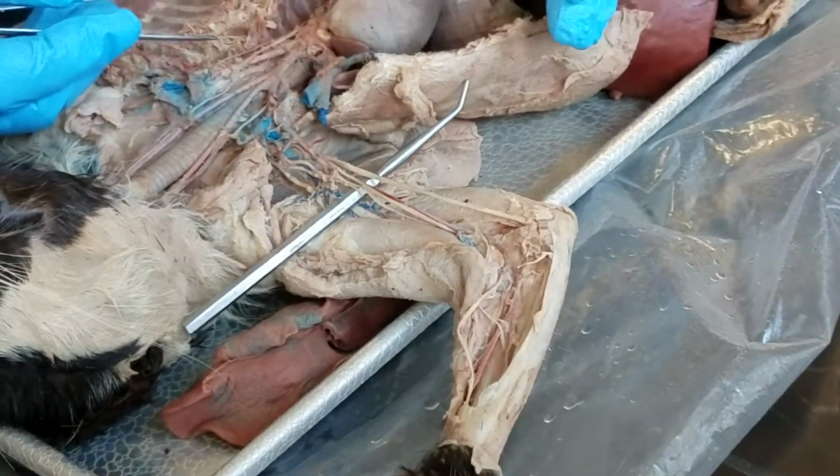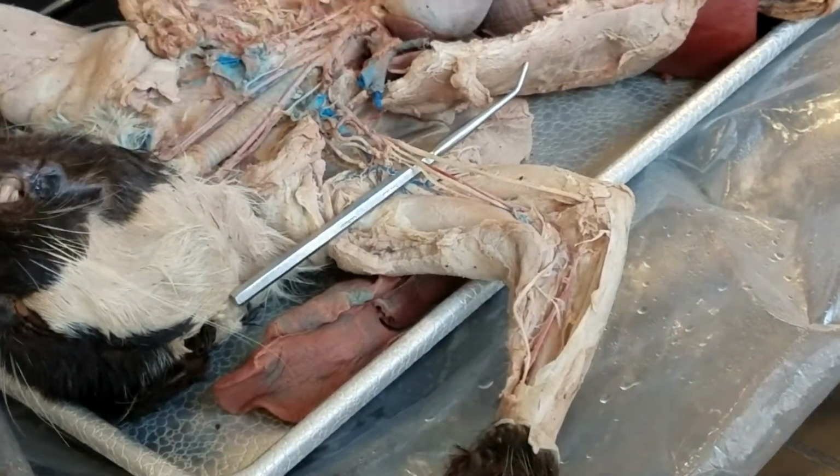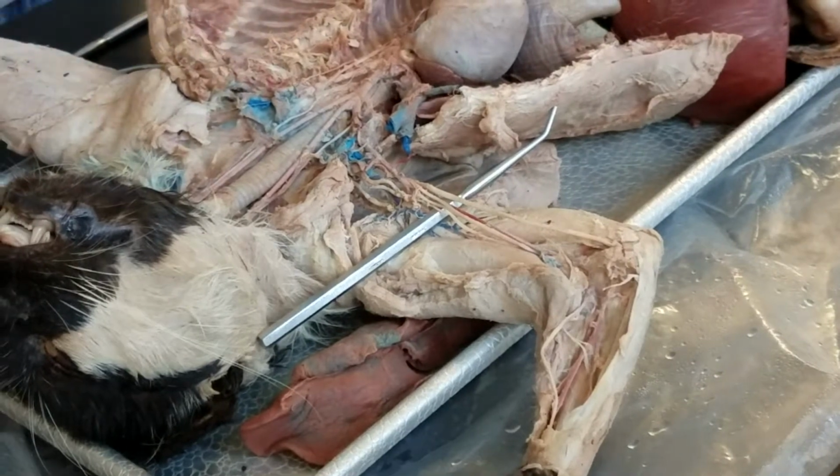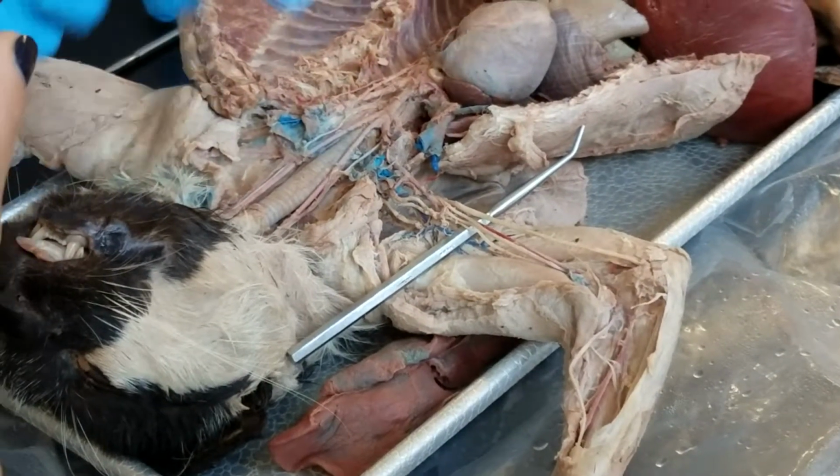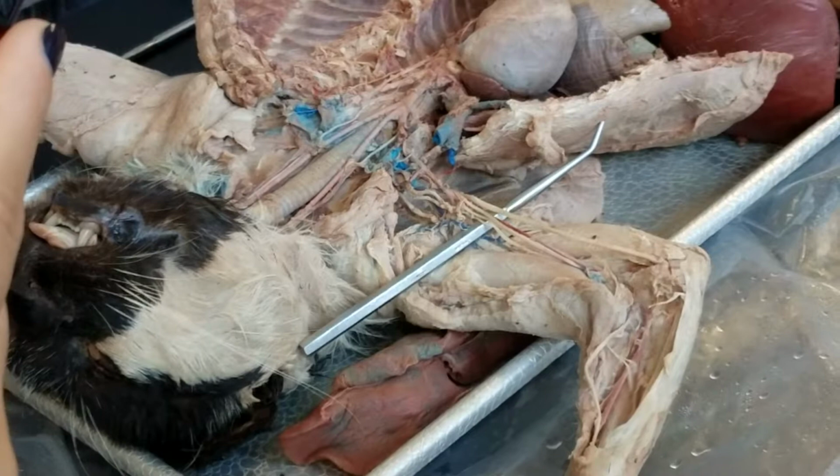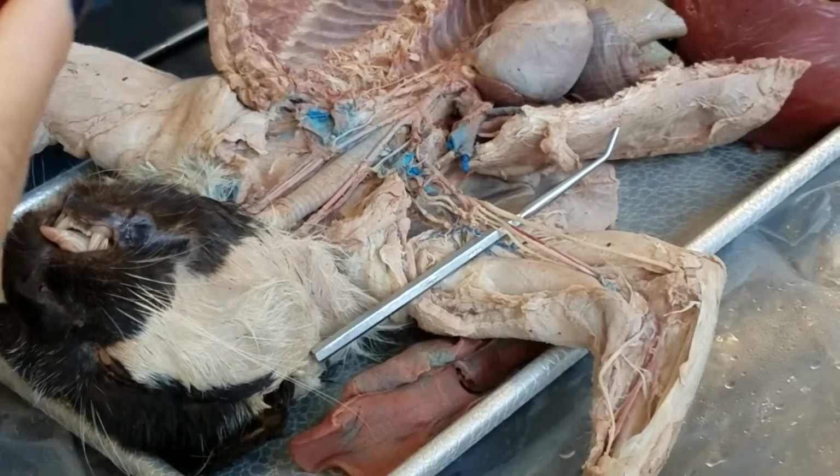Remember on the test, what runs with the median nerve? The brachial artery, and then in the forearm, the radial artery runs with it. There it is. It should be, unless it's messed up.